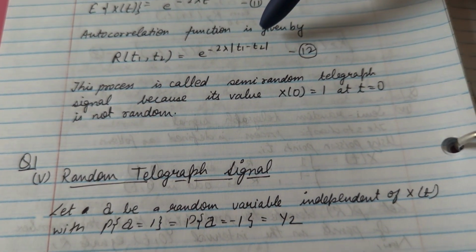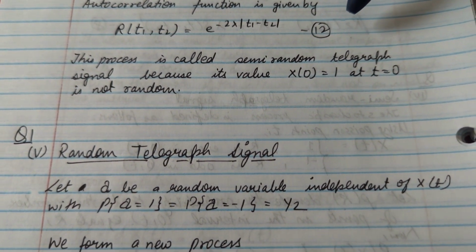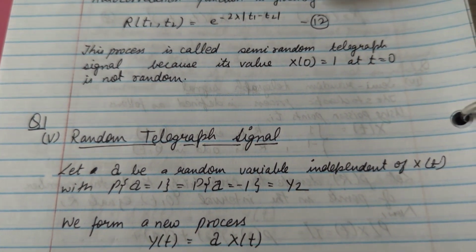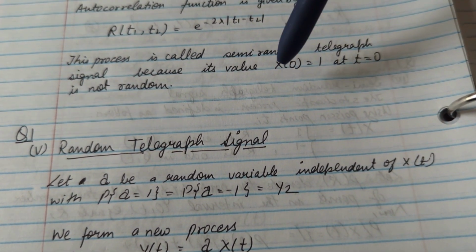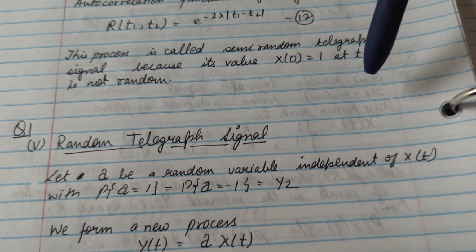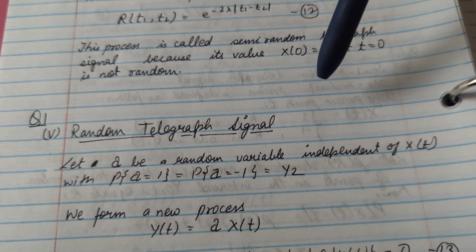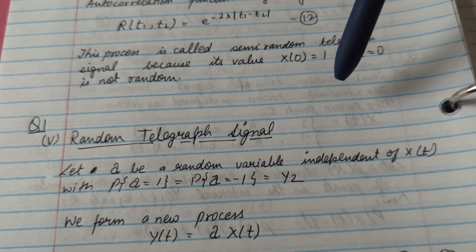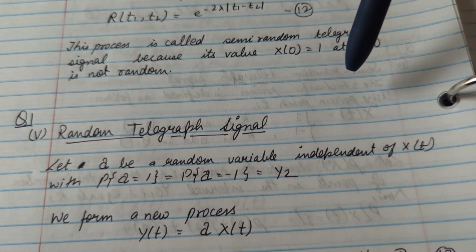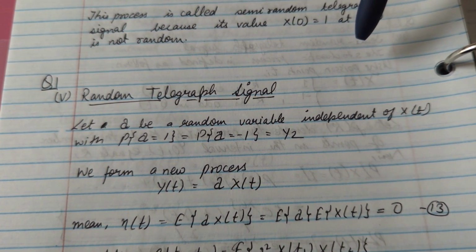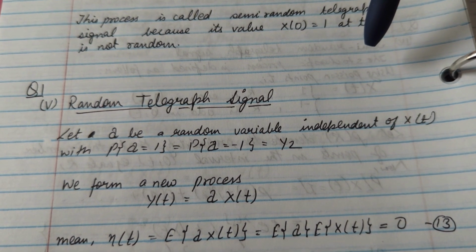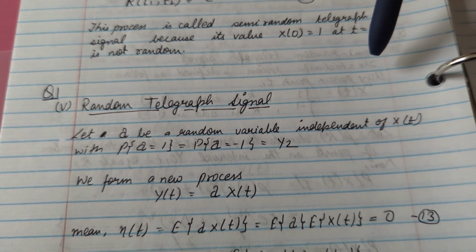Now for part 5, which is the random telegraph signal. Let A be a random variable independent of X(t), with probability A equals 1 and probability A equals minus 1 equal to half. We form a new process Y(t) equals A X(t).